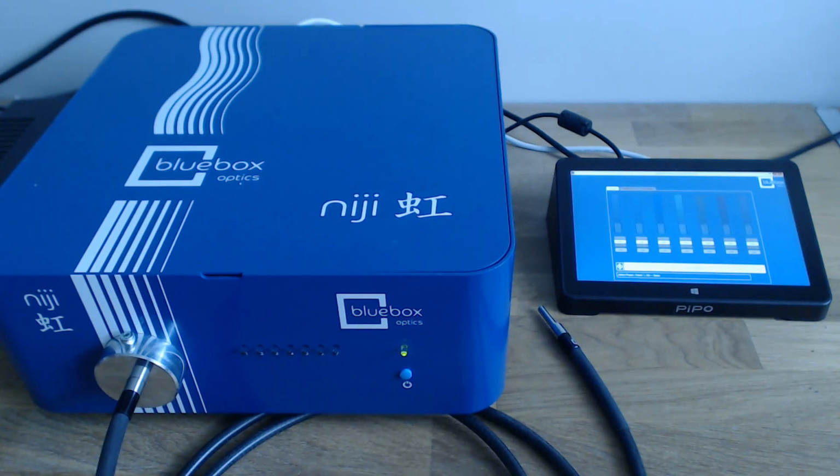The niji has one USB and one serial port at the back, so the touchscreen PC is connected to the niji via a serial to USB cable, while the main PC running Micromanager is directly connected to the niji via a USB cable. And commands sent from one device, for example channel states or intensity changes, are instantly reflected on the other device. The touchscreen PC could easily sit next to a microscope.